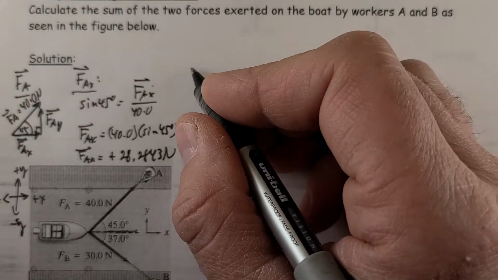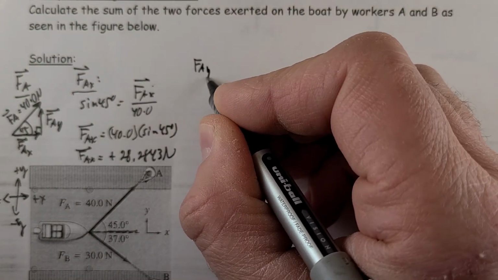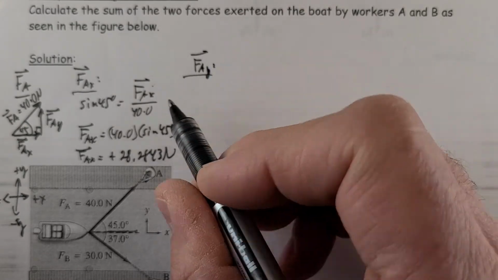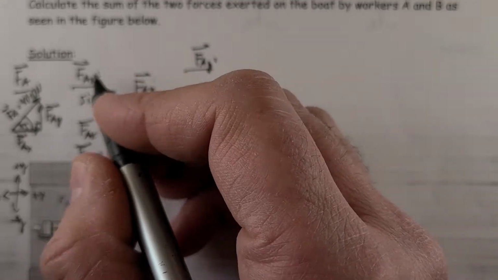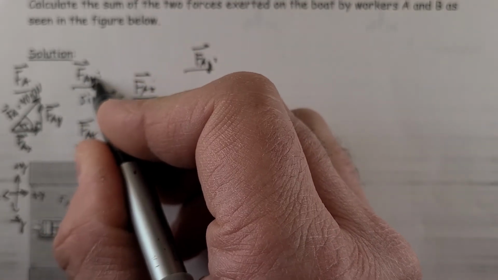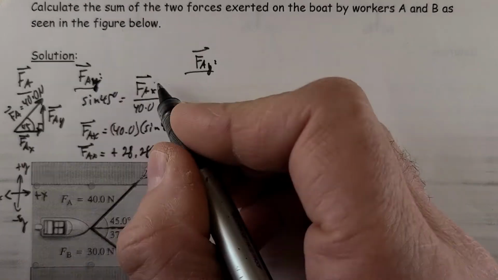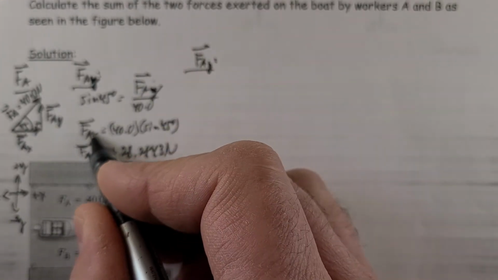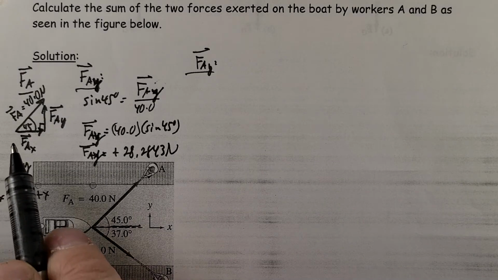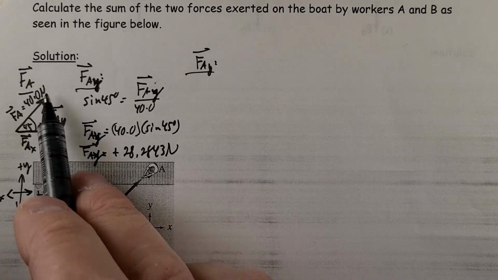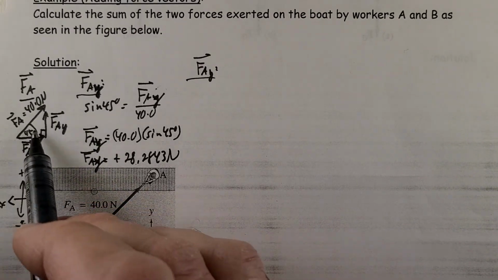All right, so if I look at now my force of A in the Y direction, I guess I kind of screwed that up. This is actually FAY, because the opposite side is FAY. Good thing we caught that. And it's also pulling up. And of course, upwards is the positive Y direction. So I apologize for that.